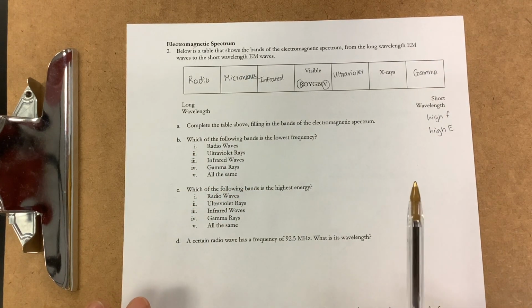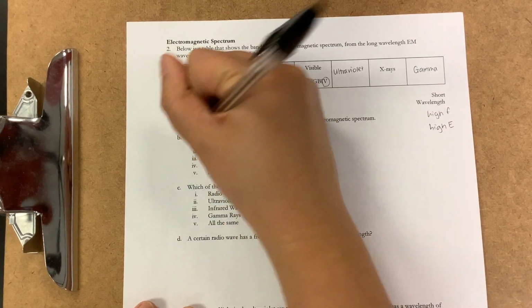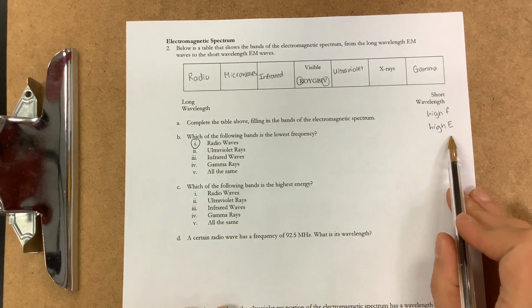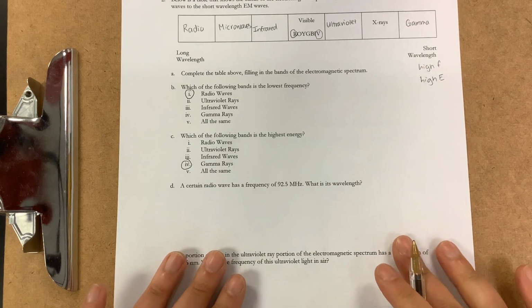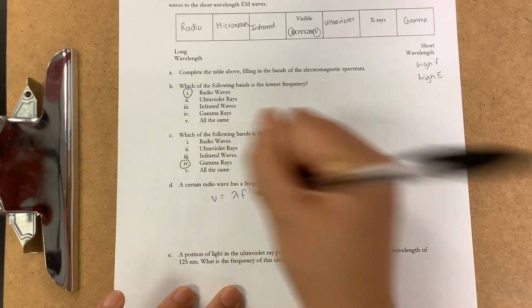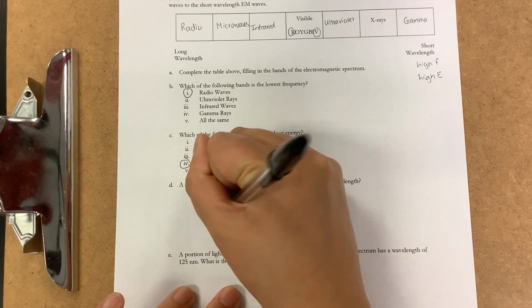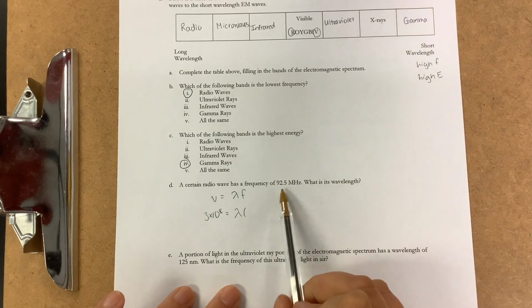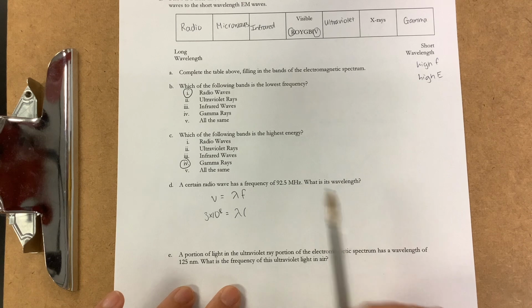So the low frequency end of the spectrum is the radio waves. The highest energy, let's go to this side, that is the gamma rays. And they all travel at the same speed. So when I'm trying to find wavelength or calculate wavelength, I can always put in the 3 times 10 to the 8th meters per second in a vacuum. With the one caveat being I need to change this to regular hertz instead of megahertz.